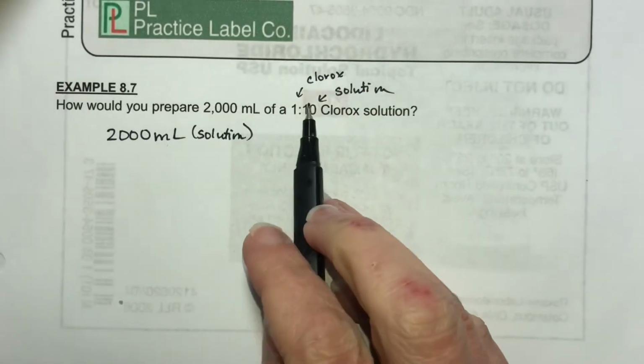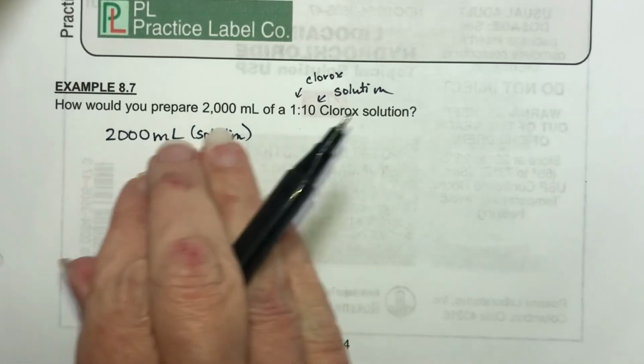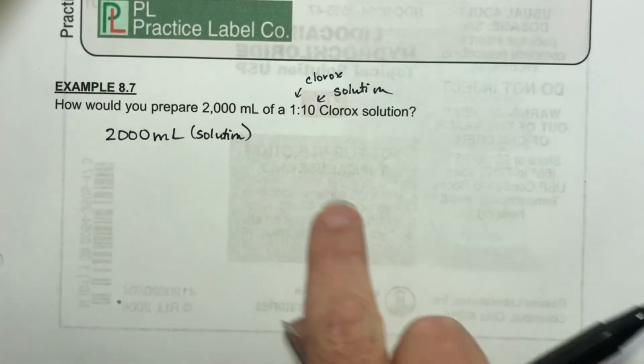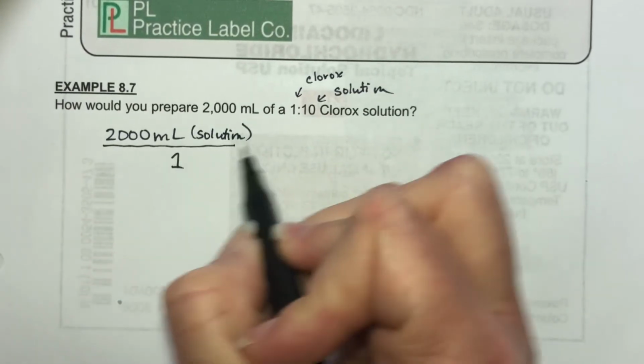Since Clorox is a liquid, it's also going to be in milliliters. So I'm just going to keep track of whether I'm talking about the solution or the Clorox. So this is how much I want to prepare.